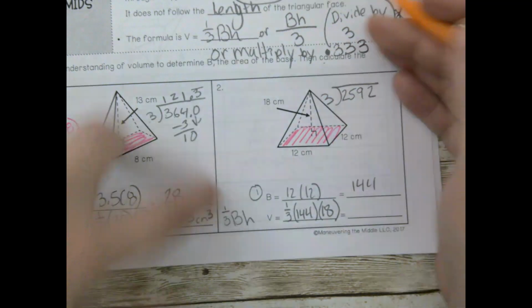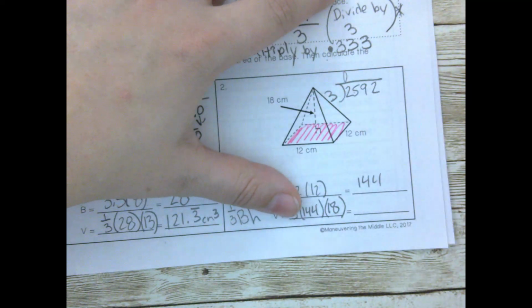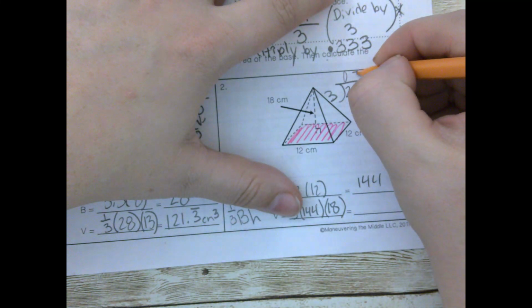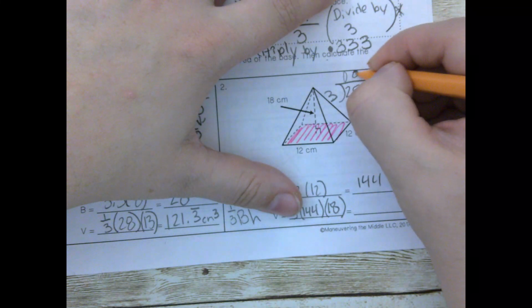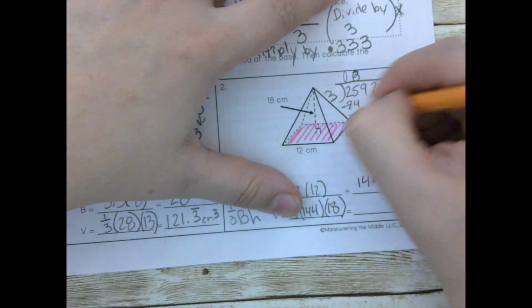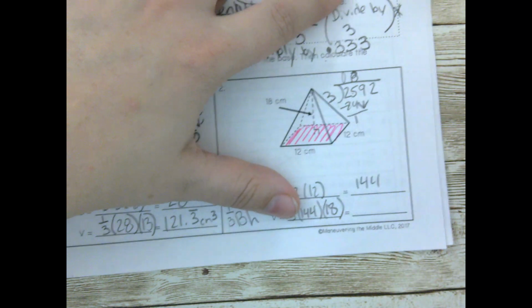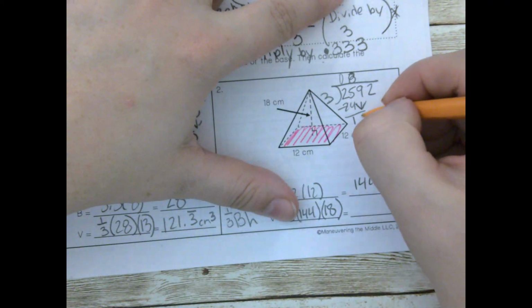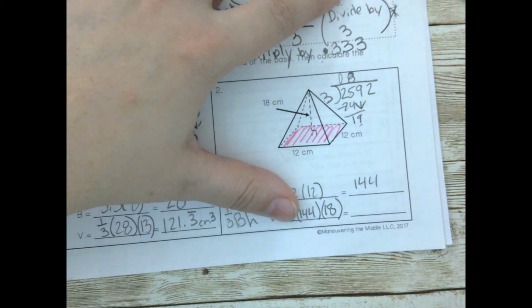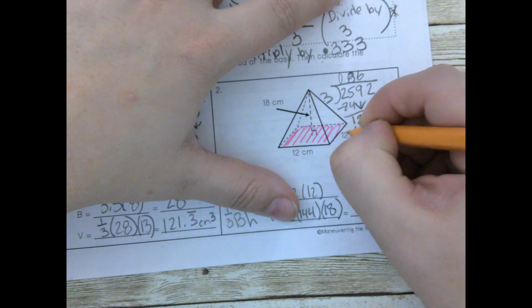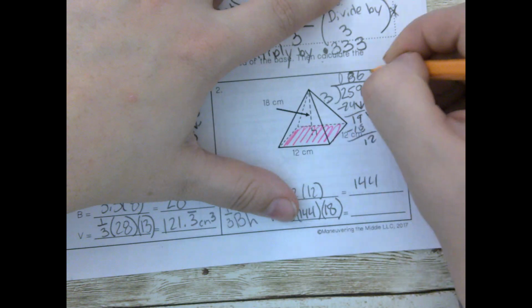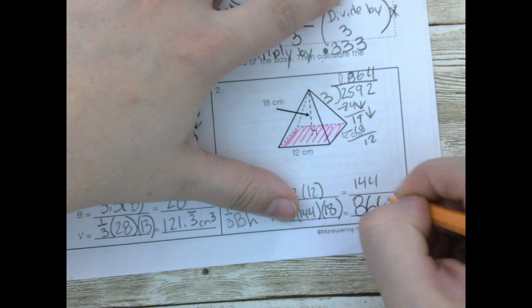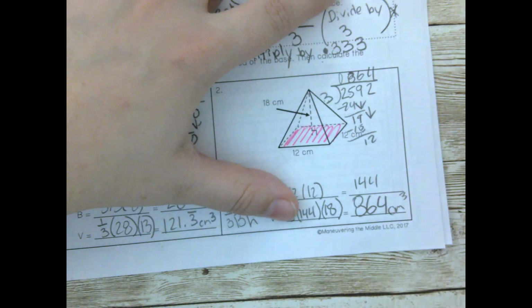Divide by 3. Good. 3 goes into 2, 0. 3 goes into 25, 8 times. Oh, I just did 2. I said 7, it's 8. Going too fast. 3 goes into 19, 6, because that'd be 18. 1. 3 goes into 12, 4. 864 centimeters cubed. All right. Not too bad.